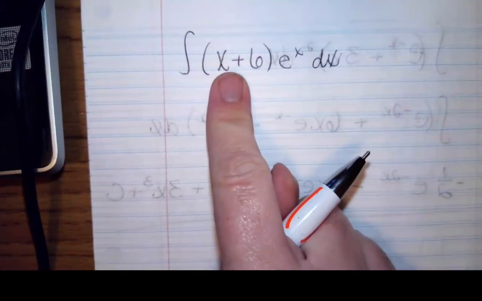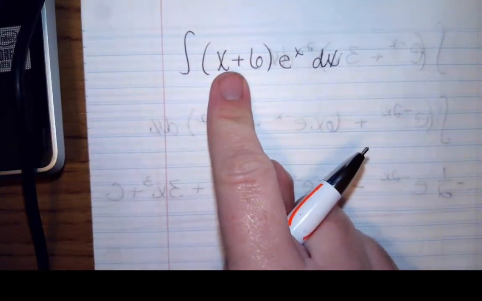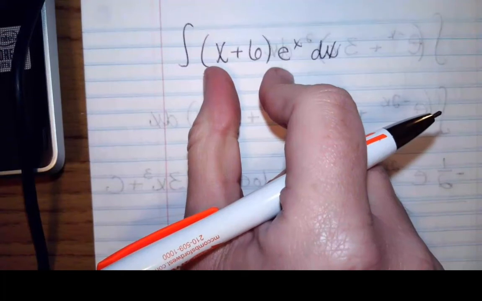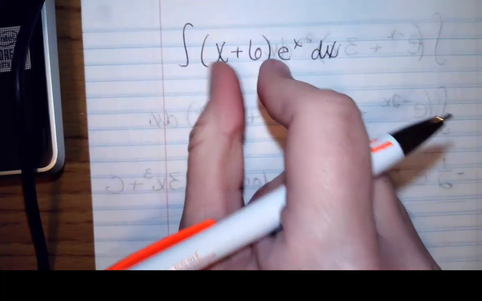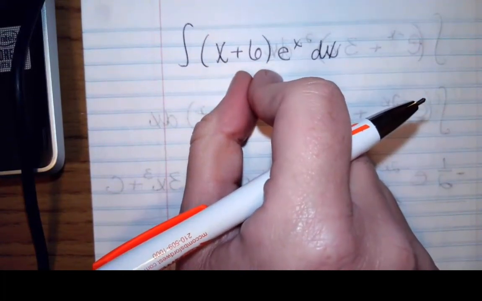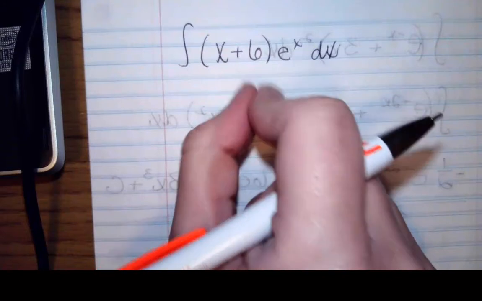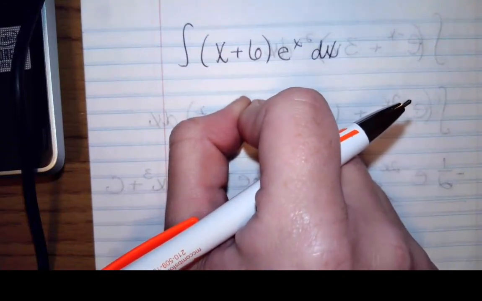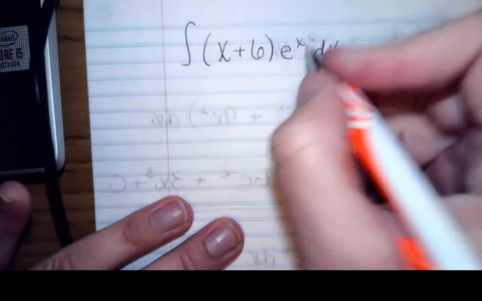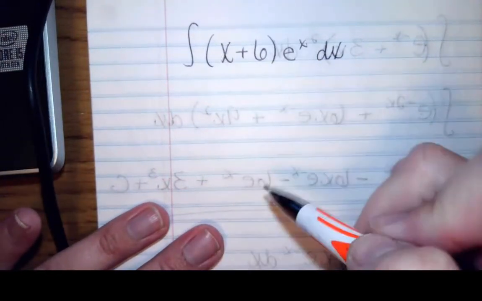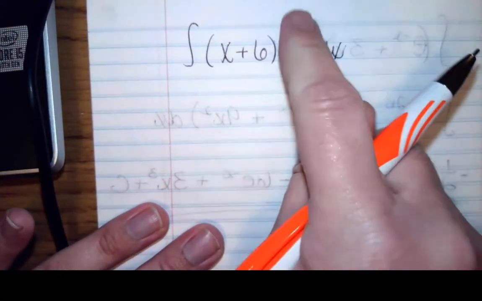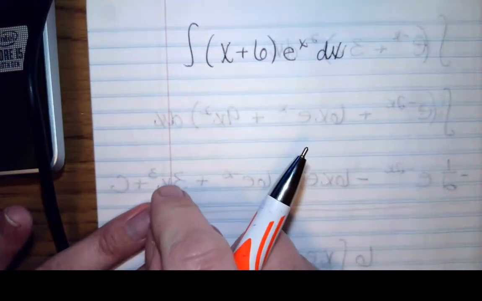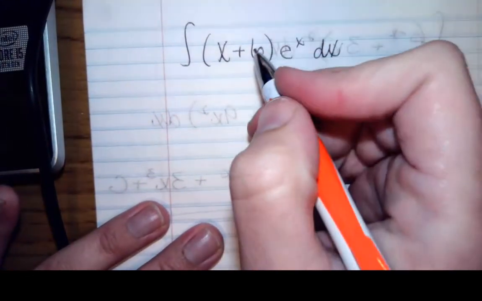I could leave it like this, and I could make my u the x plus 6, and then my du would just be dx. I think I'm going to do that. Or I could distribute and do x e to the x with integration by parts there, and then 6 e to the x is just integrable the way it is. Let's just do it this way.